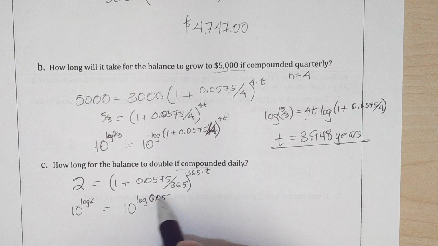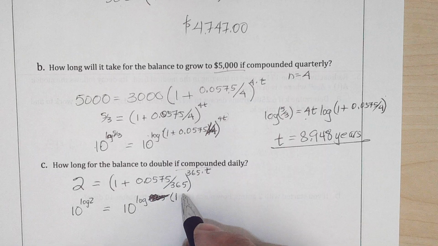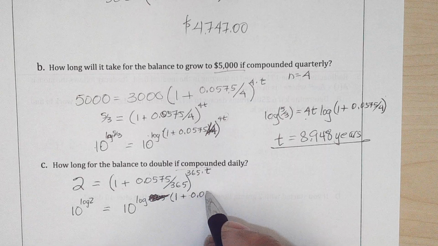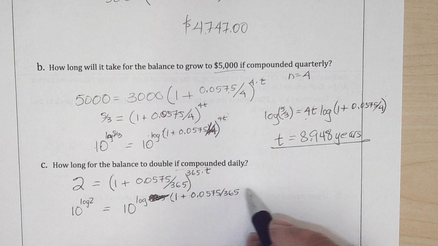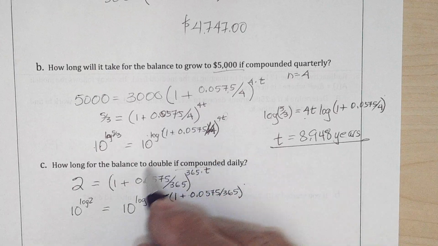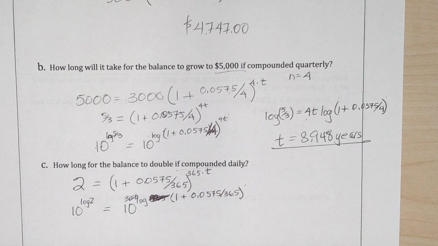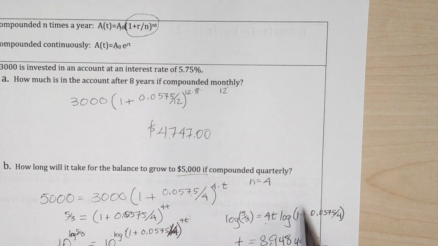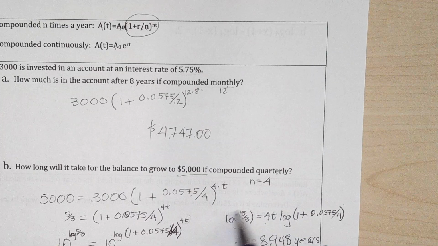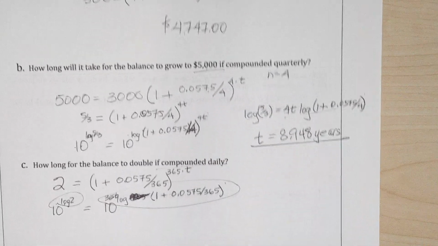1 plus 0.0575 divided by 365, and the power would come down times 365t. So this has to equal this, like we did before. So I'm just going to do log of 2 divided by all the non-variable parts of this.